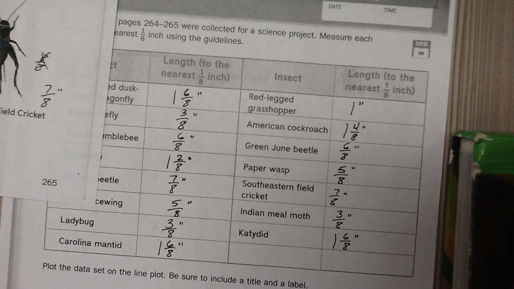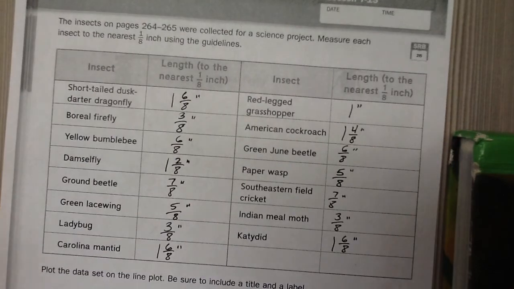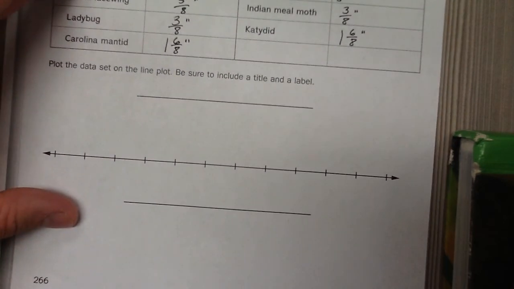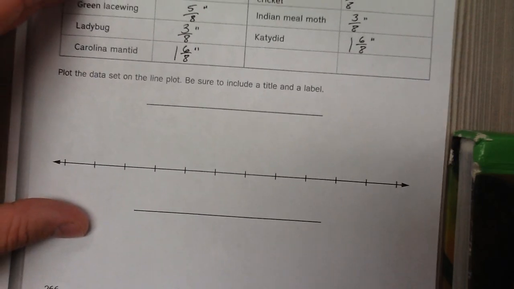Hopefully that made sense to you. Normally if we were here at school, I would walk around and kind of check all of that for you. What we're going to do here, now that we have this done, I'm going to put this up on the board and we're going to work on making this line plot together. That'll be a different video though.